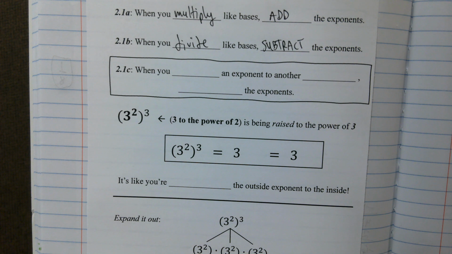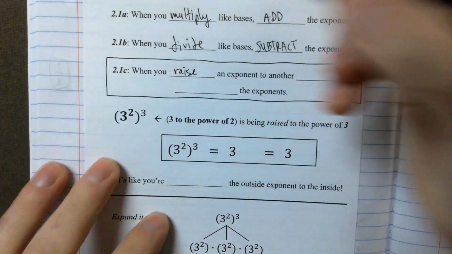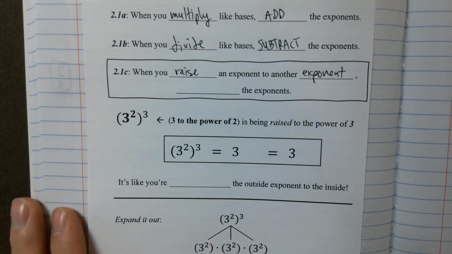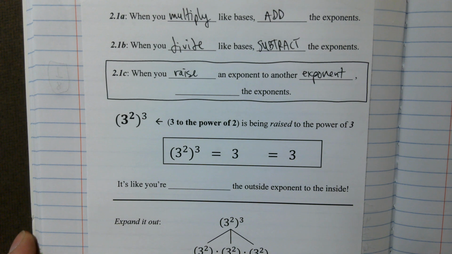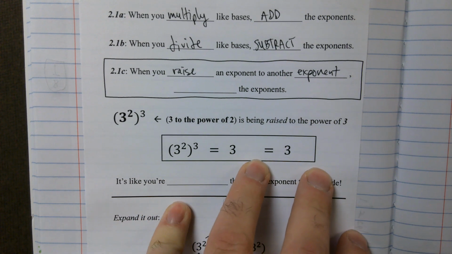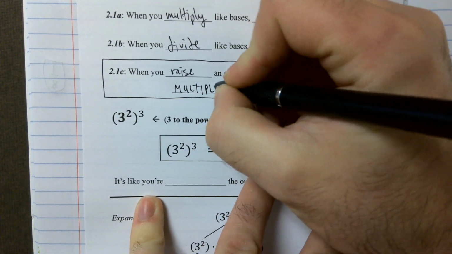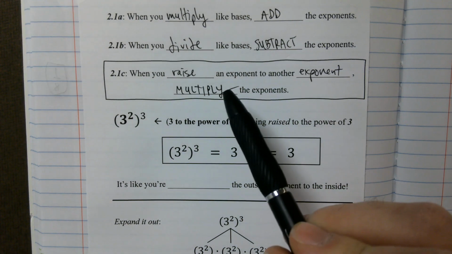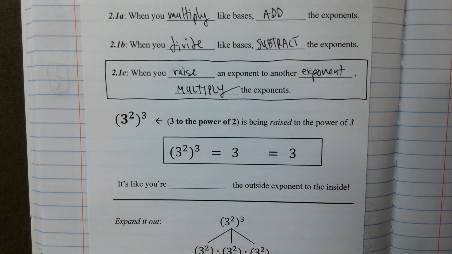What we're going to talk about now is when we raise an exponent to another exponent. We're not going to add the exponents. We're not going to subtract the exponents. Anyone want to take a guess what we're going to do with the exponents now? Multiply. Right? We added the exponents, then we subtracted the exponents. Now we're going to multiply the exponents.